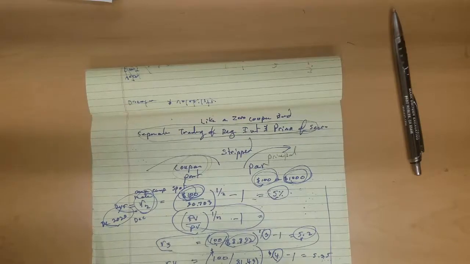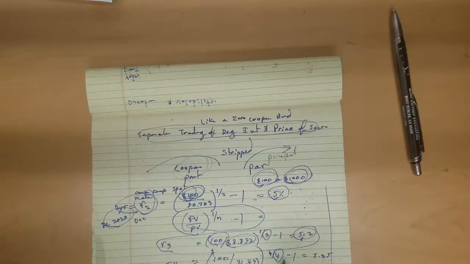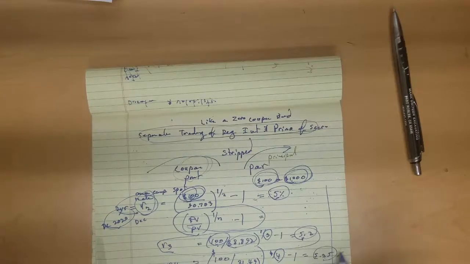And for the fourth year, we've got 100 divided by 81.49. And that's 1 over 4 minus 1 gives us 5.2%. And the last one, the fifth year in December 2023, we've got 100 divided by 77.243 to the 1/5 power minus 1 gives us 5.3.